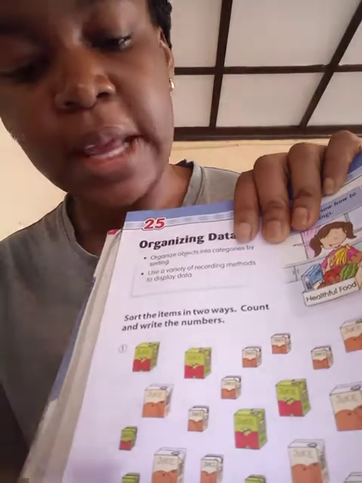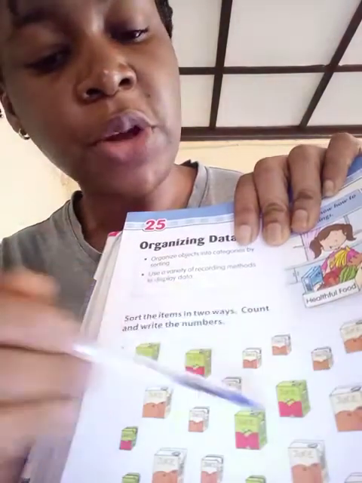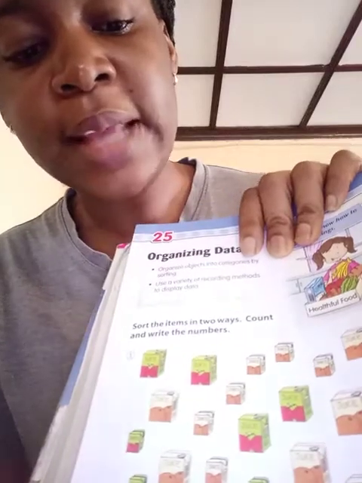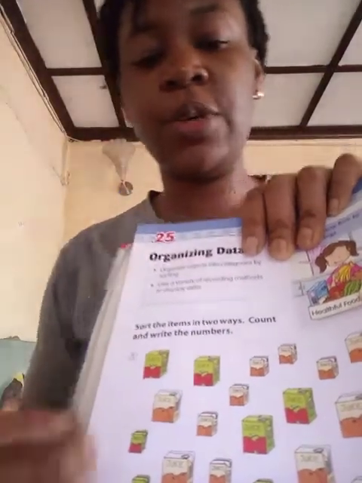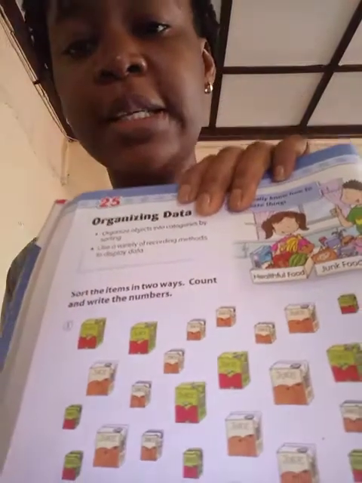When you're done with that, you go to the orange flavored boxes and count all the orange flavored boxes, both big and small, and you write down the number here. That's the first thing you have to do. Now the second one here says sort them according to the size. Now we're not looking at the flavors anymore, we're looking at the sizes.